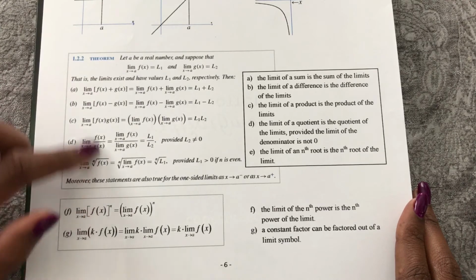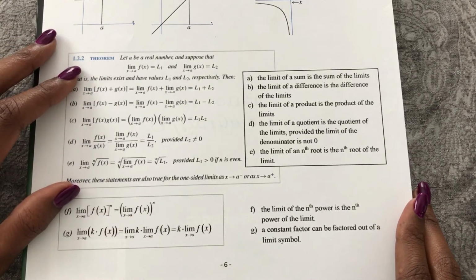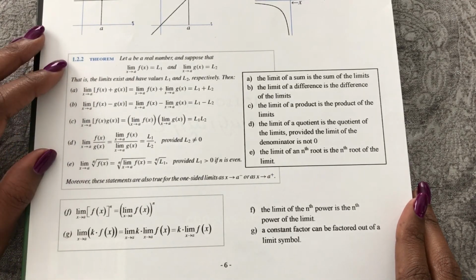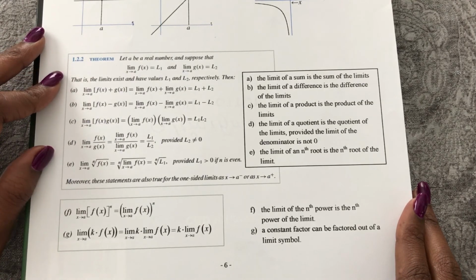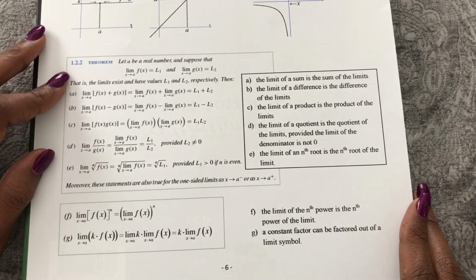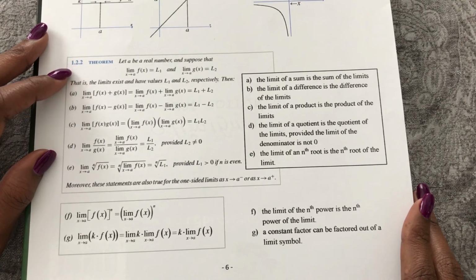So these are all rules, very similar to properties of real numbers, that we will use moving forward in this section. So if you need to keep this page out with you as we're working through problems together, feel free to do so.